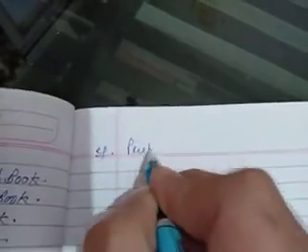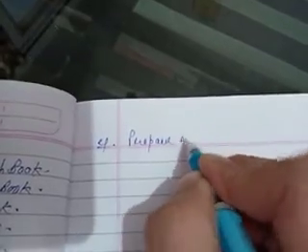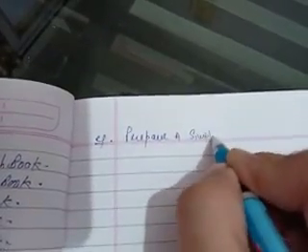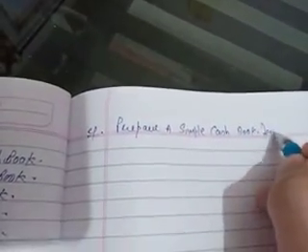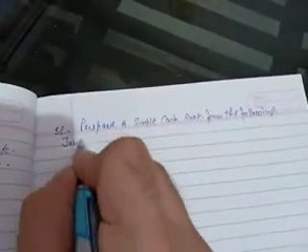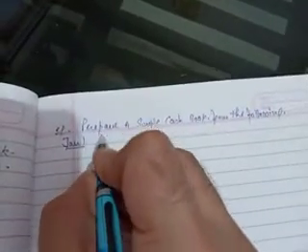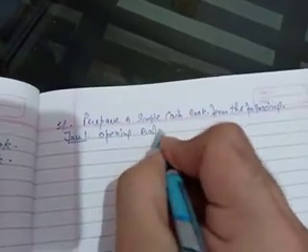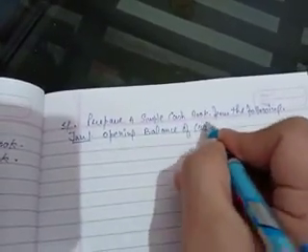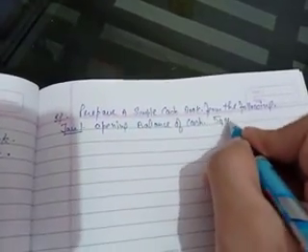Let's take an example. Prepare a simple cash book from the following. First, January 1, opening balance of cash 50,000.